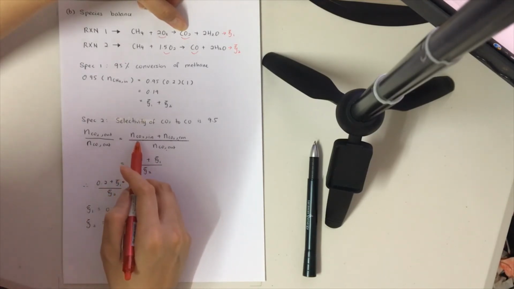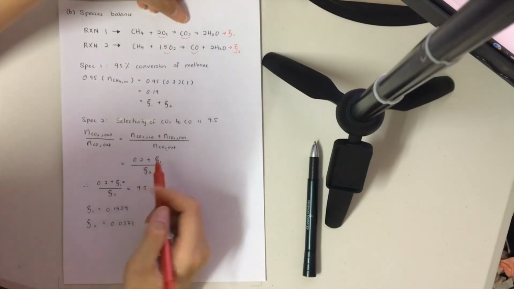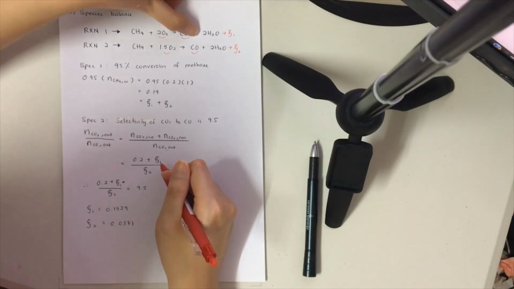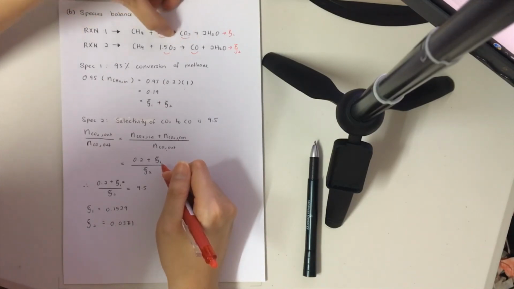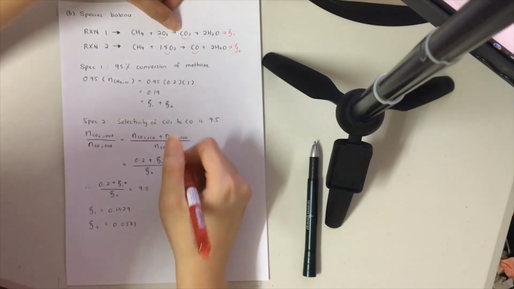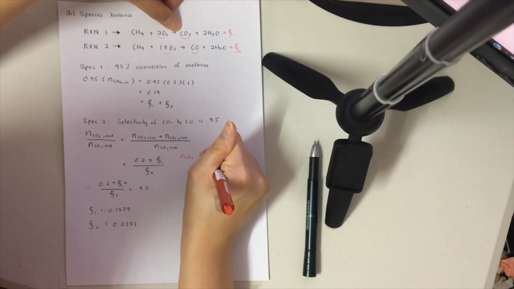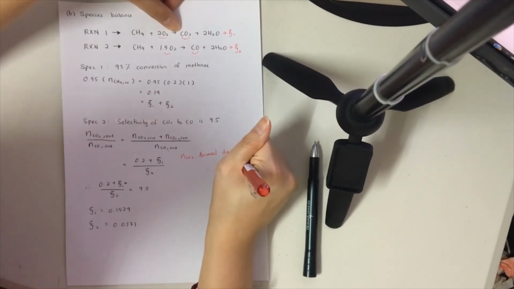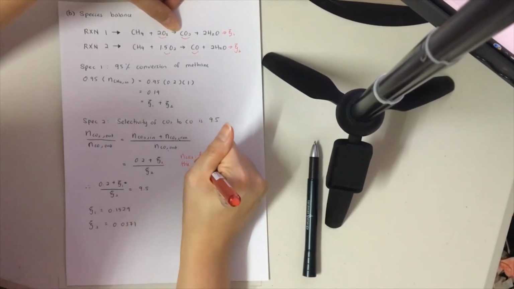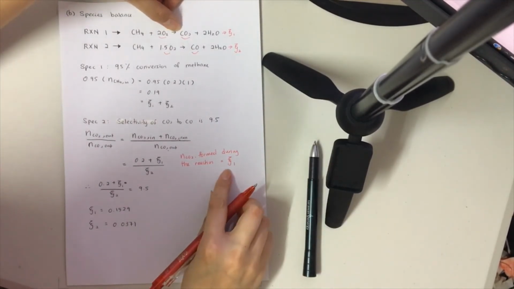The number of CO2 going in is 0.2 plus, since CO2 is our main product, the number of moles of CO2 formed during the reaction is actually the extent of reaction for reaction number 1.